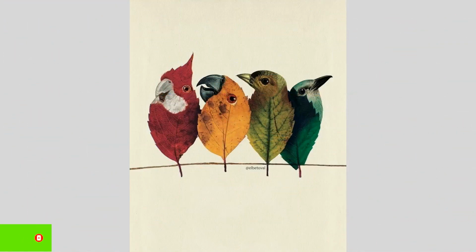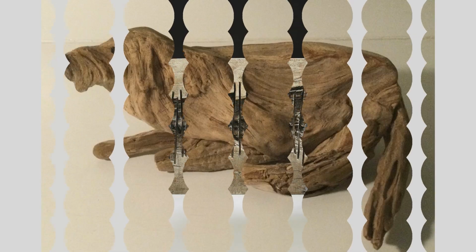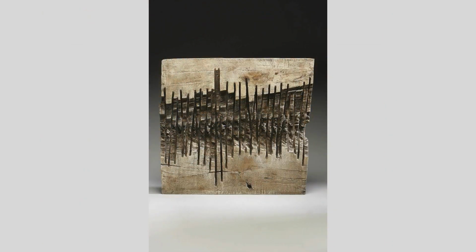Abstract techniques, explore abstraction to convey emotions more powerfully. Step 12, plan your execution. Outline a step-by-step plan for creating your artwork.